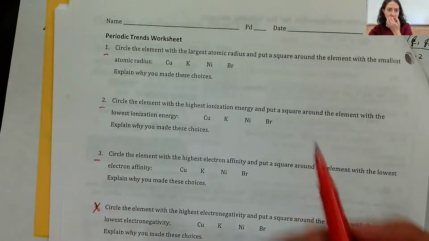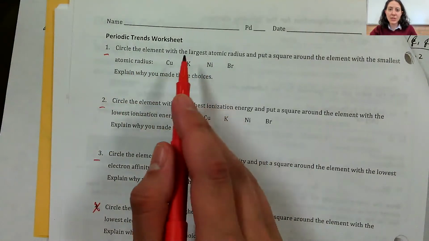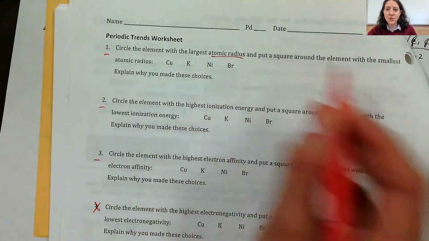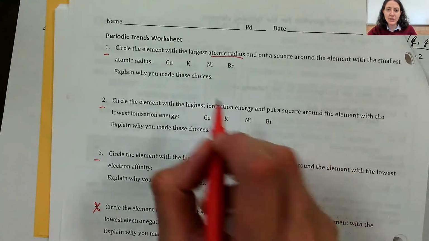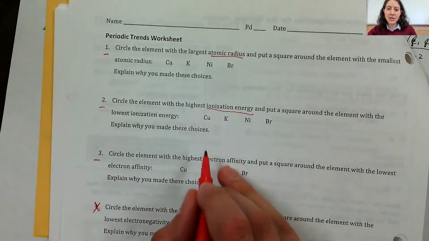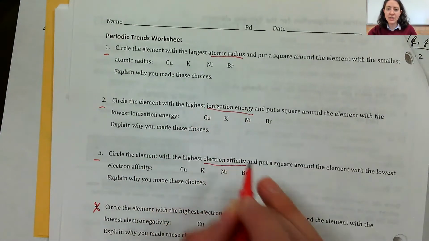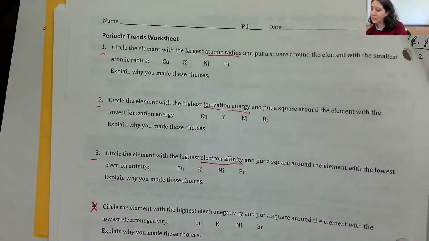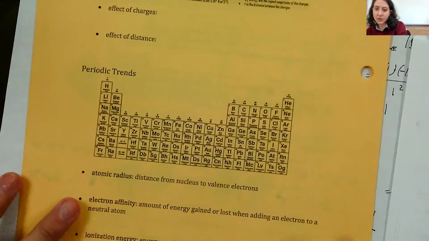This has us circle the element with the largest atomic radius and put a square around the one with the lowest atomic radius. The second one we're going to talk about is ionization energy, and then electron affinity, and we're actually going to skip number 4, but we'll get to that. So we have 4 different elements: copper, potassium, nickel, and bromine. Let's find those on our periodic table.